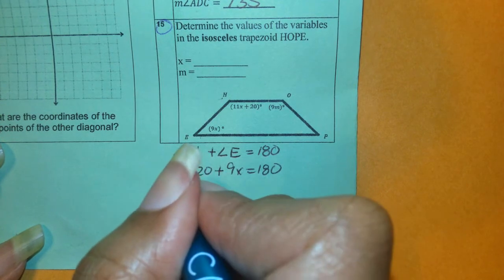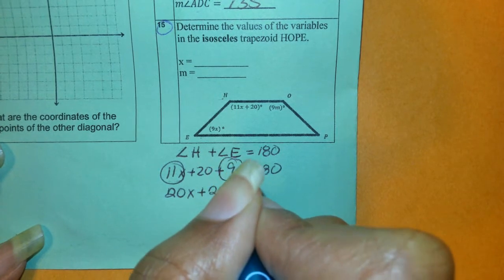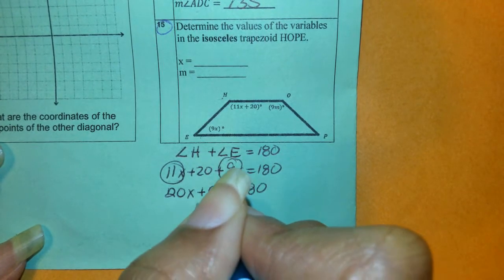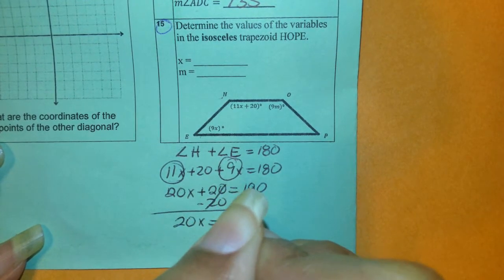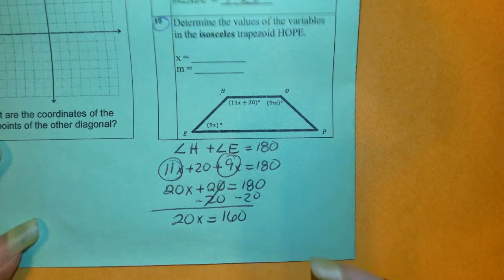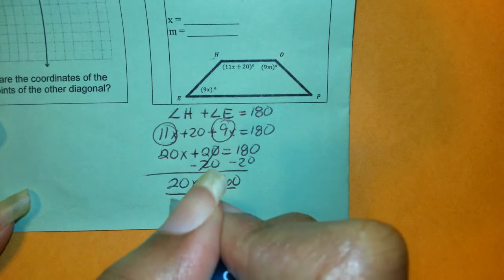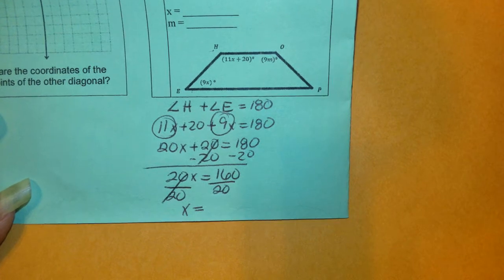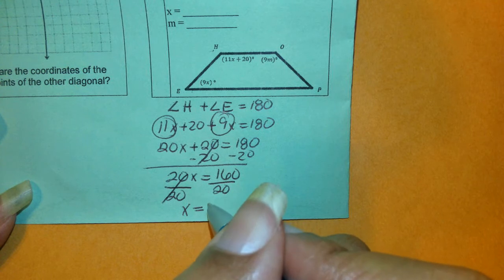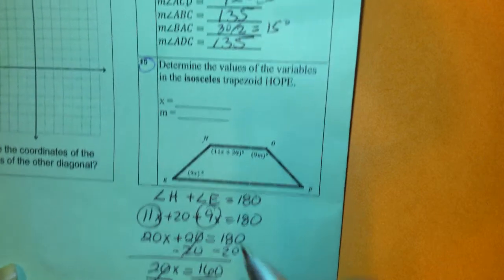Combine your like terms. Subtract your 20. 20x equals 160. So, of course, once you divide that into there, we should get 8, hopefully. They asked us for x, we got it.